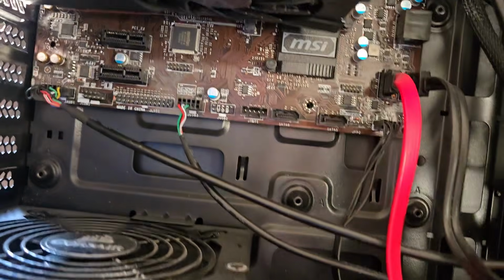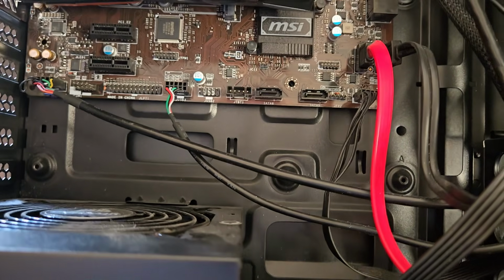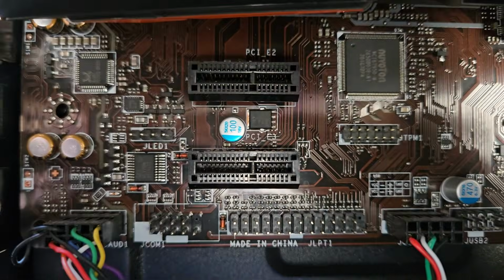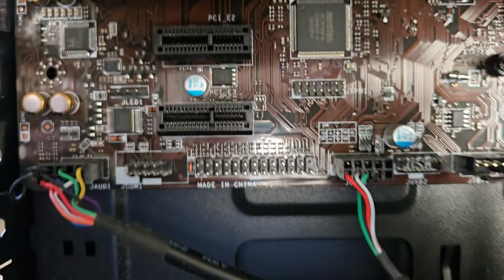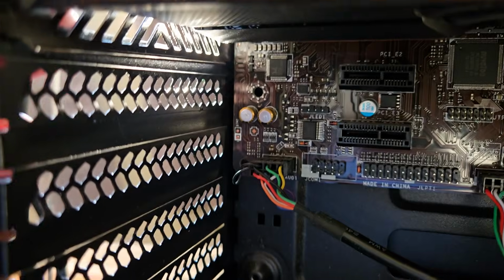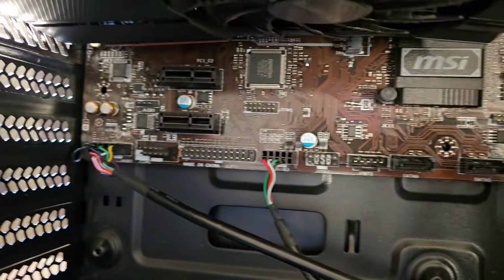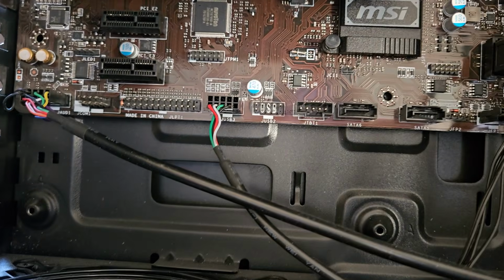But see, my motherboard doesn't go all the way down. If I had a bigger motherboard, I've got slots for 2 PCI cards, and on the back of my case, I've got slots for PCI cards. So I can add additional cards to my system.